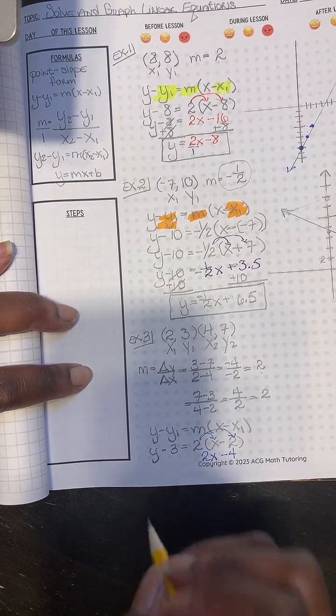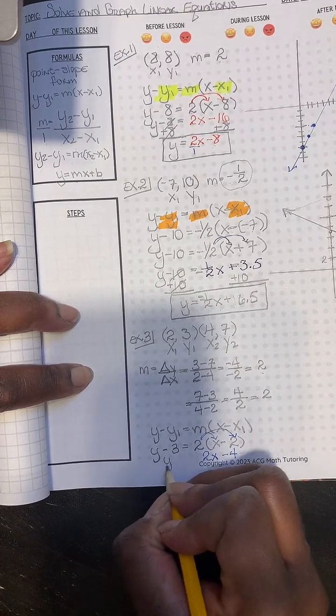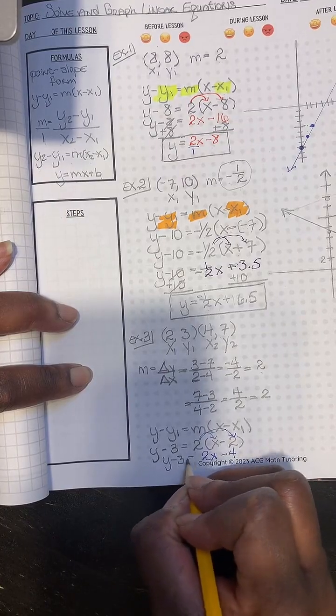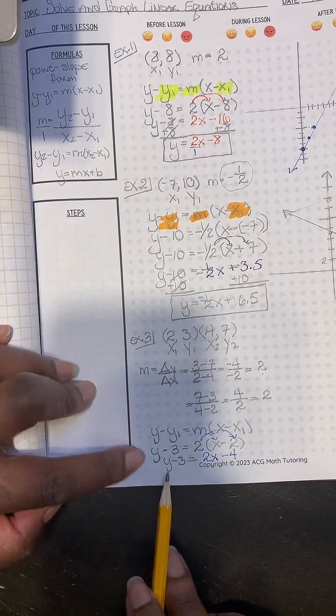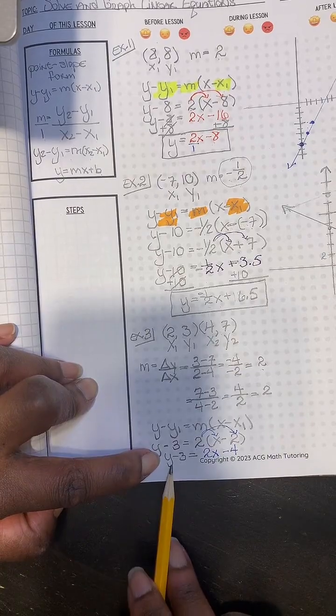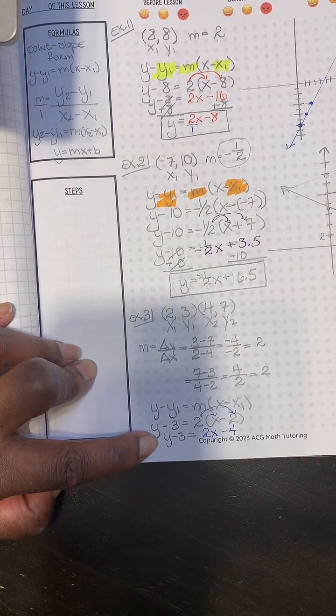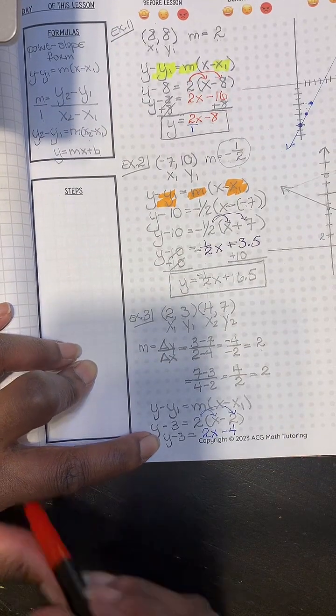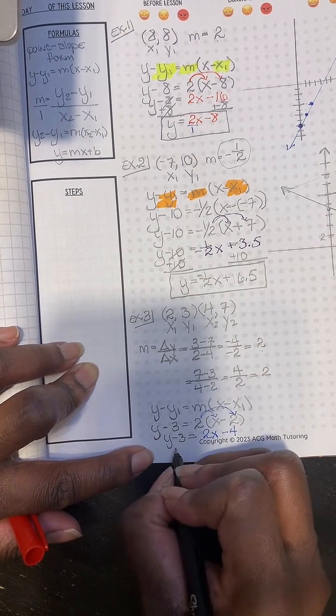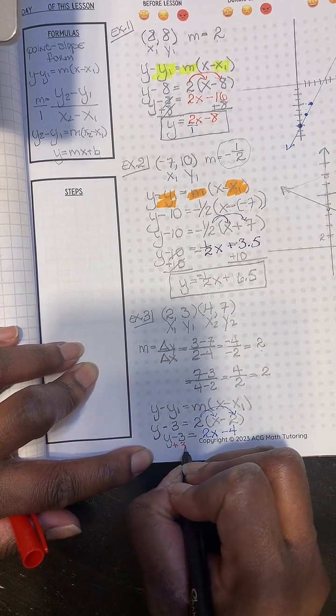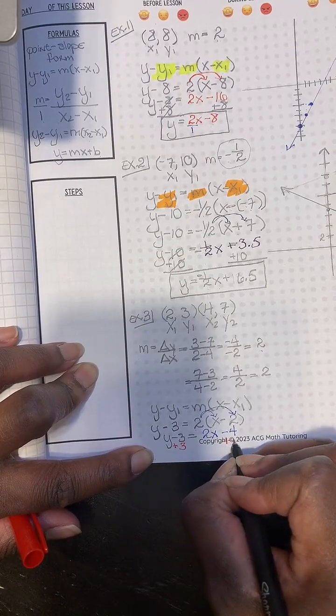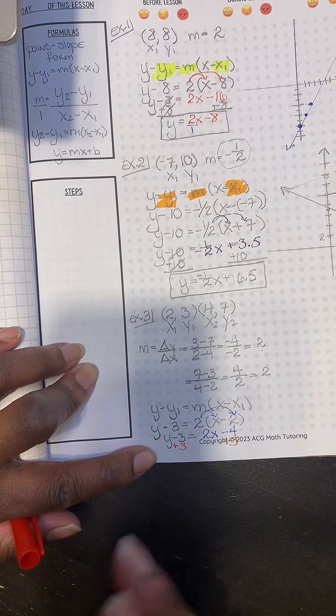Now everything in front comes on down. But the goal when you're solving an equation, you want to get y by itself. So the best thing that I can do is subtract this 3, or that minus 3, I'm going to add the 3. You always do what's called the inverse. Okay?